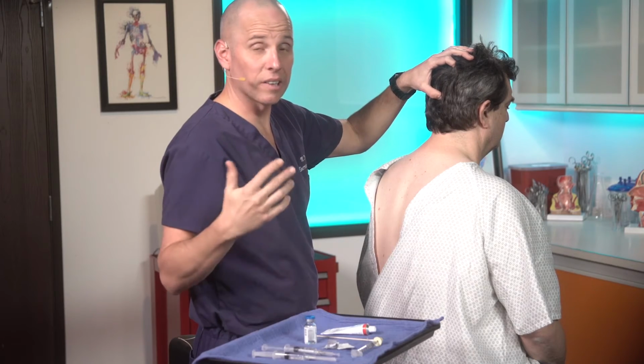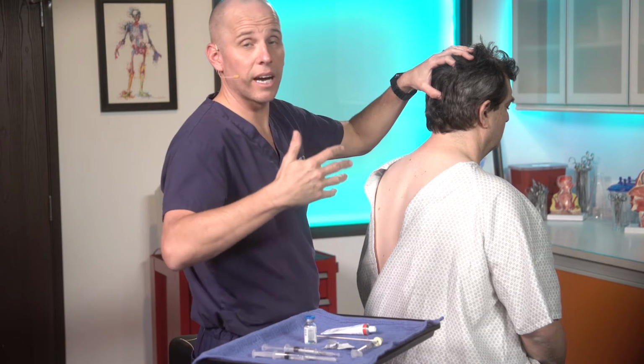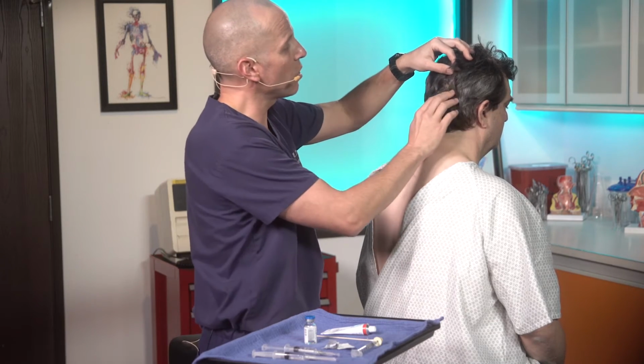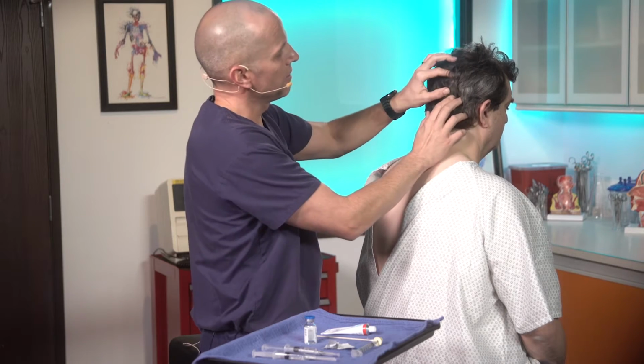I'm also not wearing gloves for this procedure. Technically, I normally would be wearing gloves, but for learning purposes, we're going to go sans glove.